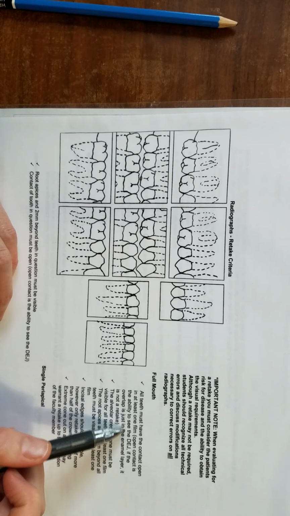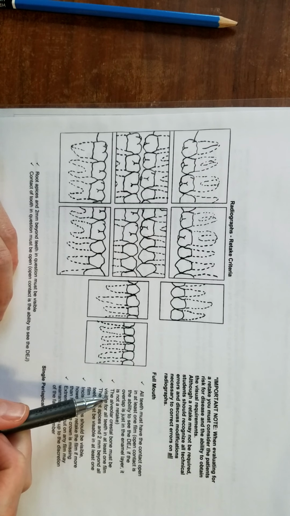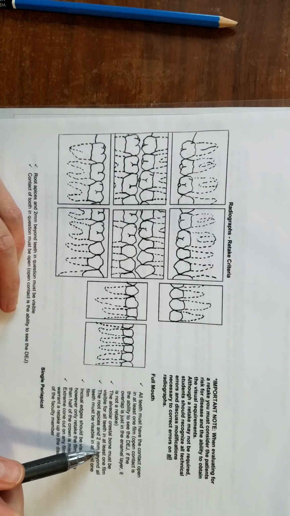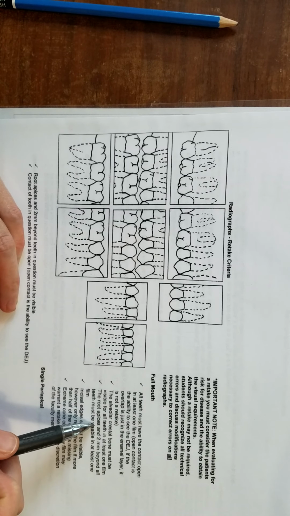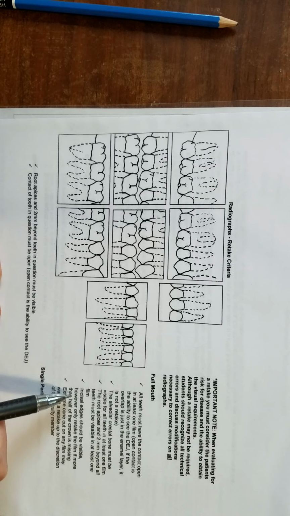Open contact is the ability to see the DEJ. If the overlap is just in the enamel layer, it's not a retake. The alveolar crest bone must be visible for all teeth in at least one film, and the root, apices, and 2 millimeters beyond must be visible in at least one film.